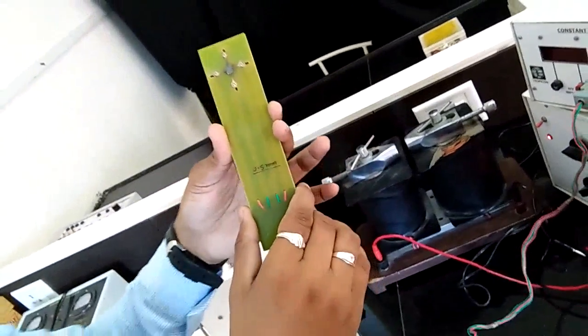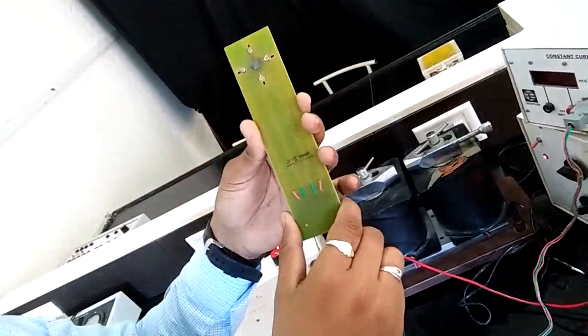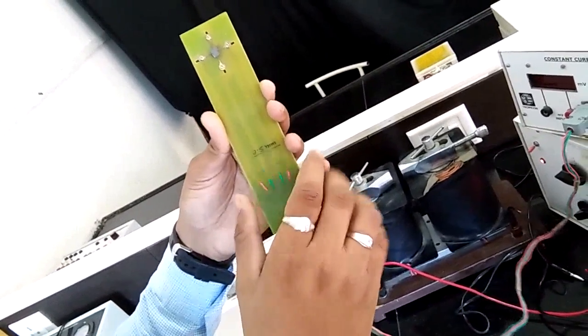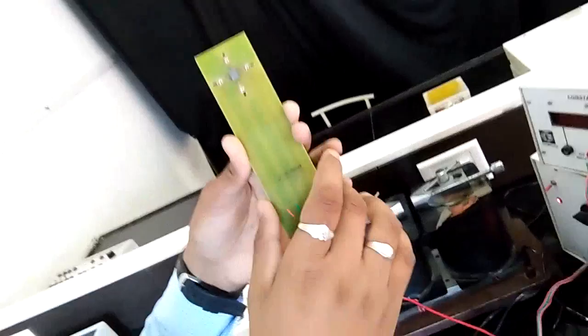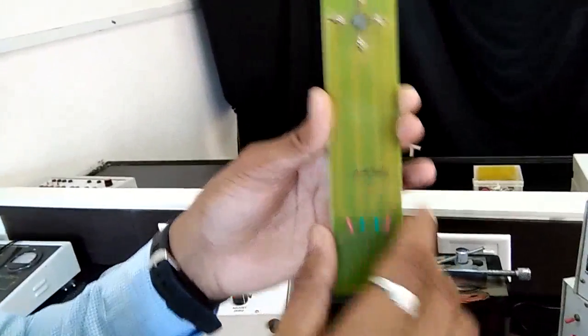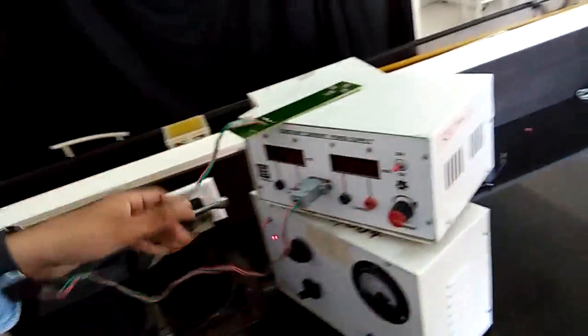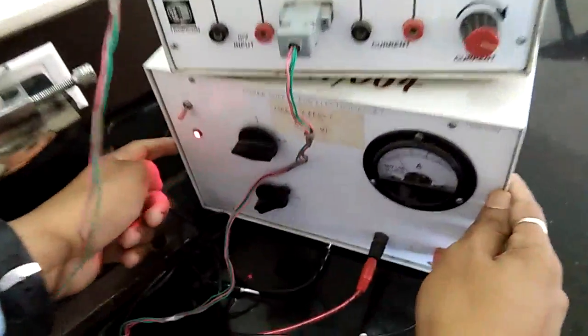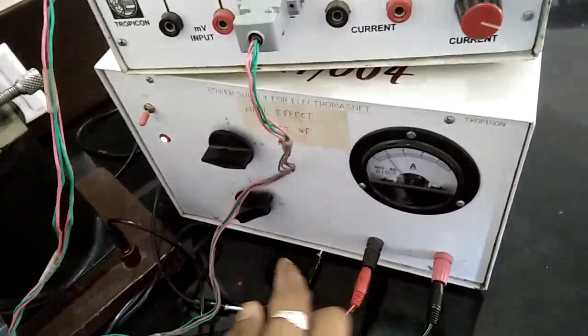That is the semiconductor by which we find the Hall coefficient. It is made of germanium, and it is a p type extrinsic semiconductor. The thickness of this is 0.5 mm. And this is the power supply for the electromagnet. It is set at 1 ampere and connected to the electromagnet poles.